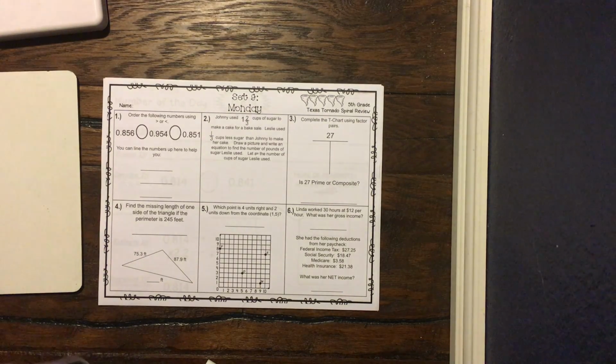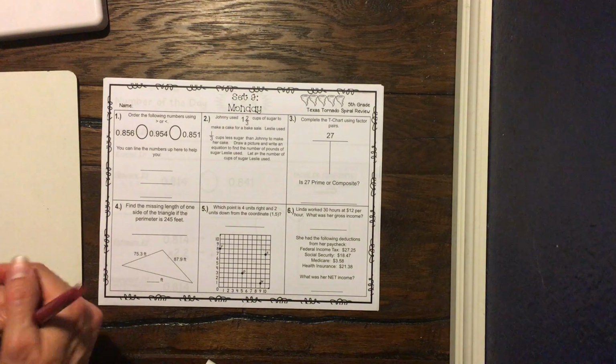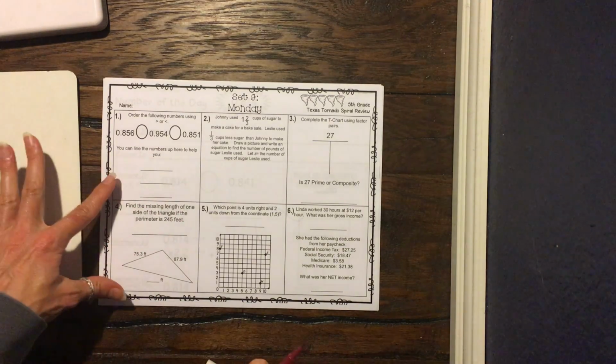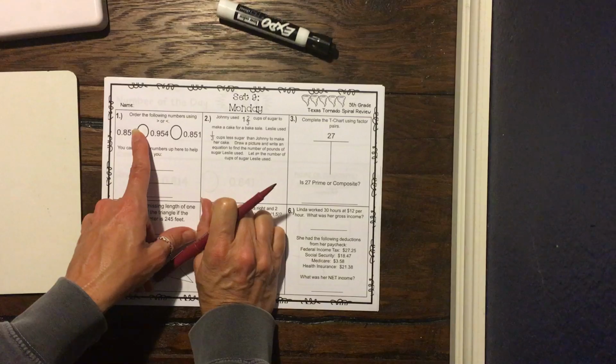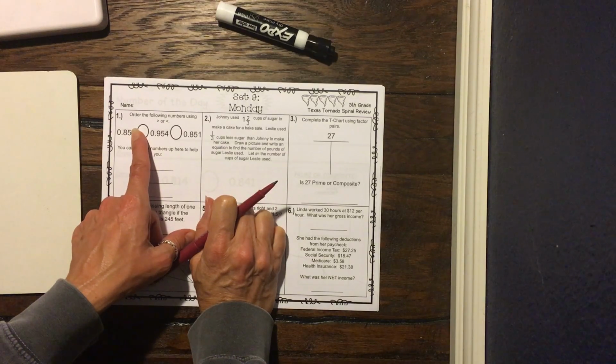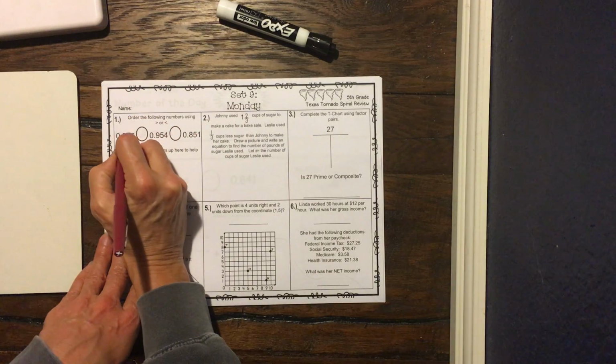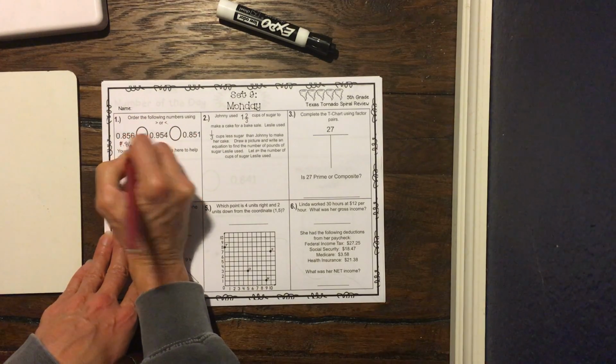Okay, we are going to start the Texas Tornado Spiral Review for Monday. This is set 9. Number 1 says, order the following numbers using the greater than or less than sign. So again, guys, remember we always think money. So we're going to cover up this thousandths place and we're going to say how much money is that? Well, that is 86 cents. So we're going to write 86 cents.